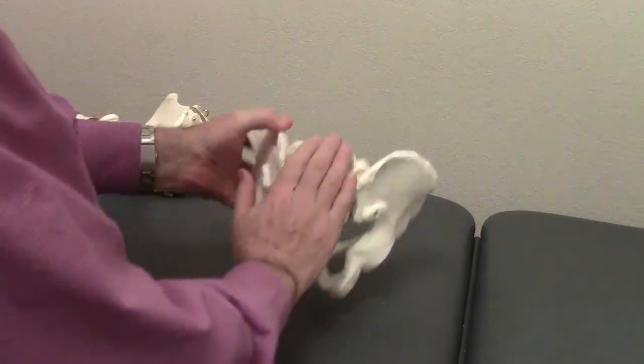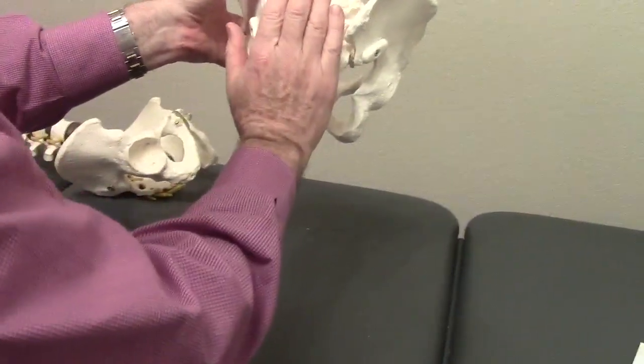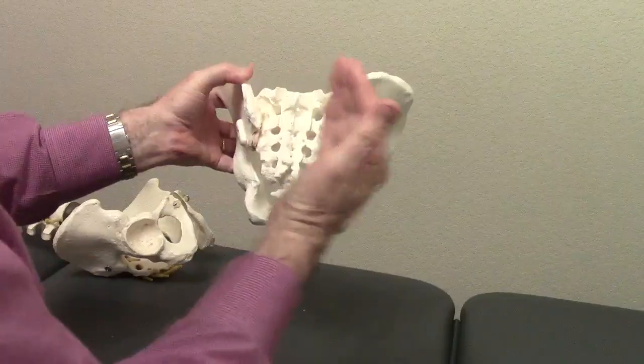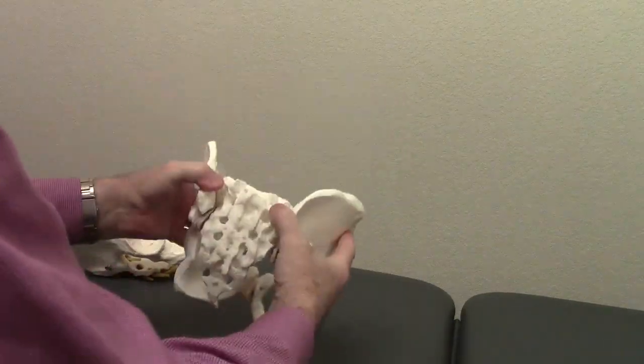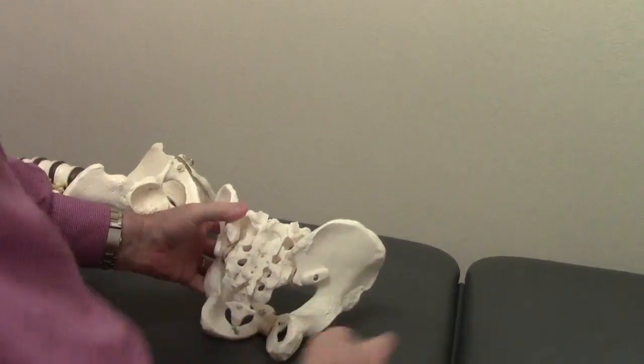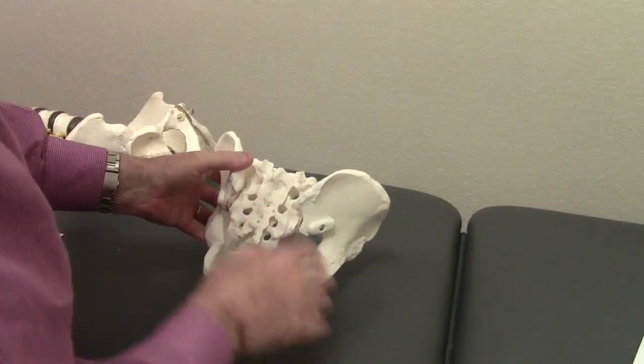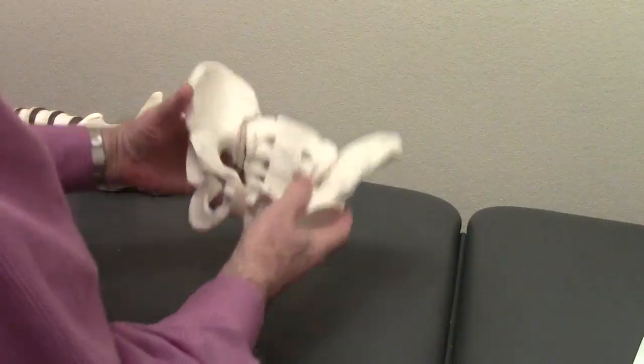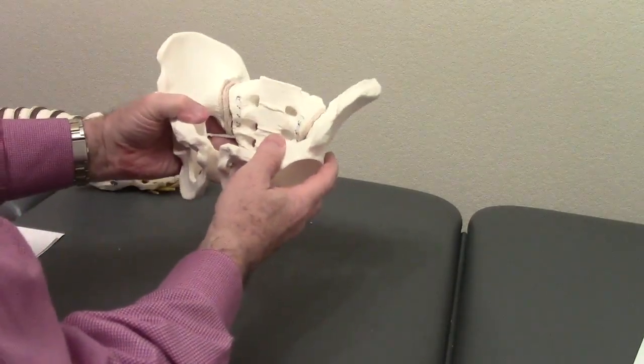A situation where the sacrum literally comes backwards. And because it's wider in the front, it wedges both ilia into inflare. And every single mobility test you do will be blocked. The pelvis will feel like a block of granite. And when they walk, they'll have very little movement.